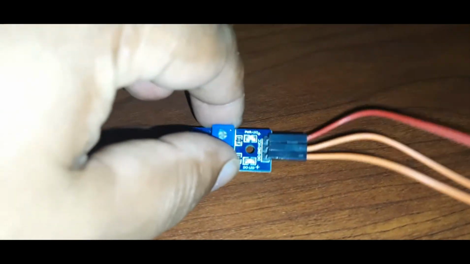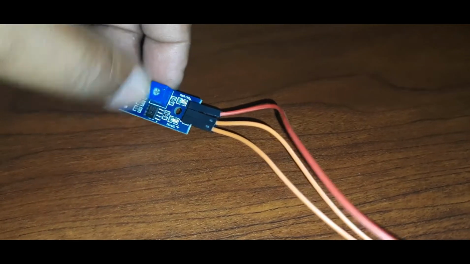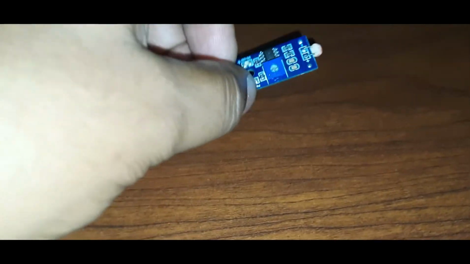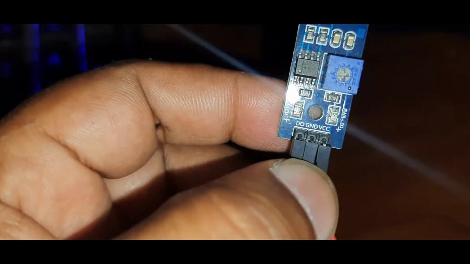Okay, so how are we going to connect the wire? Now I have connected the connector wires to the module, and now I'm going to connect this to the board. So the way I'm going to connect is VCC. This VCC cable, I'm going to connect over here, to 5 volts on the board, right?